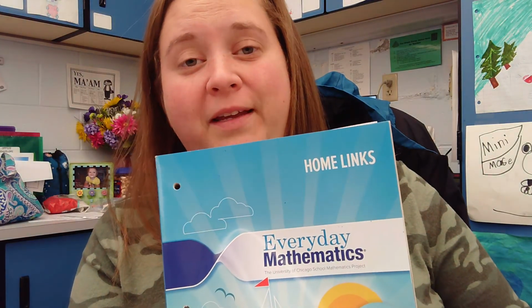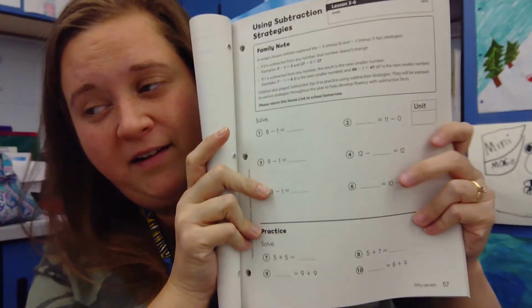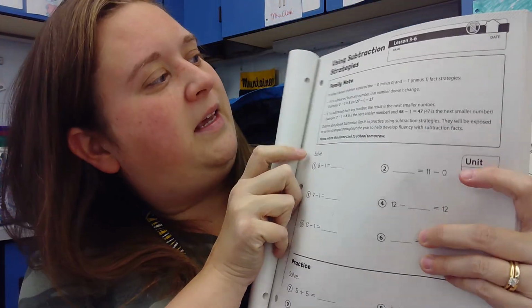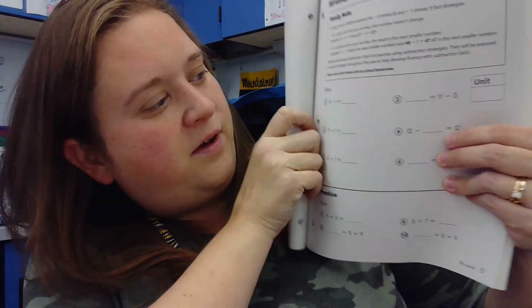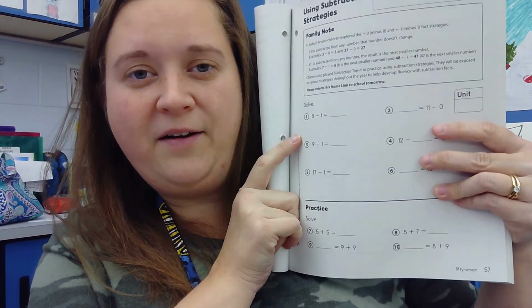You did a great job following directions today and doing great listening. Today, what I would like you to do in your home links book, I would like you to turn to page 57. 57 looks like this. It says using subtraction strategies. I would like you to go ahead and work on the problems down here at the bottom of the page. One other thing that we're going to be doing is playing Subtraction Top It on our online games.